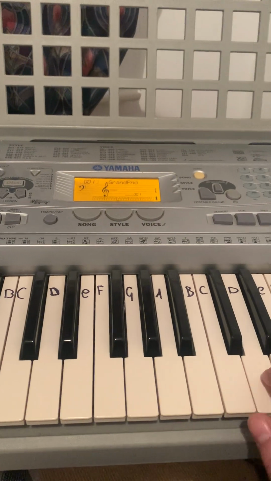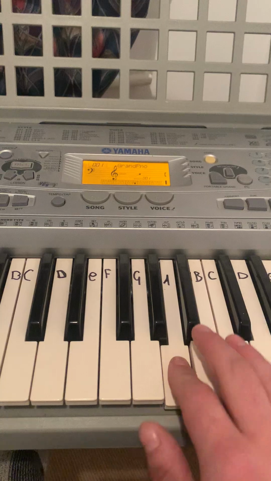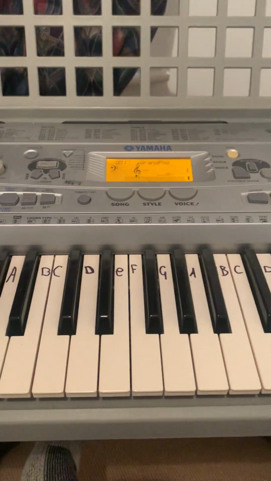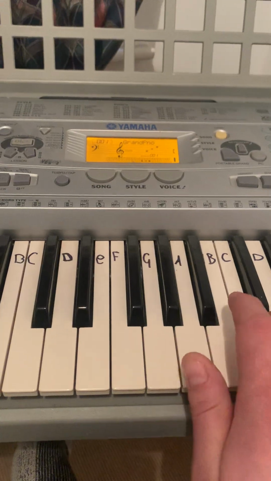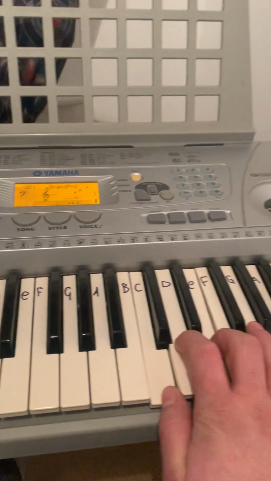If you can tell me that, then you're the master. Yeah, so there you go. Arpeggios and chords and intonation. Enjoy.